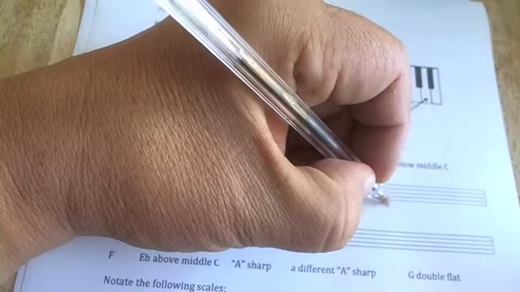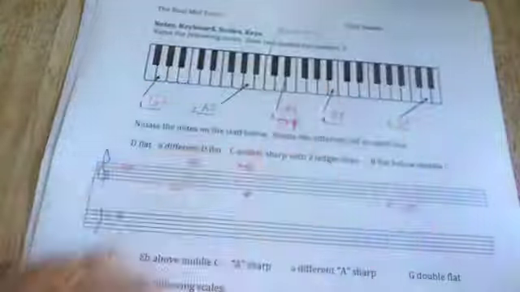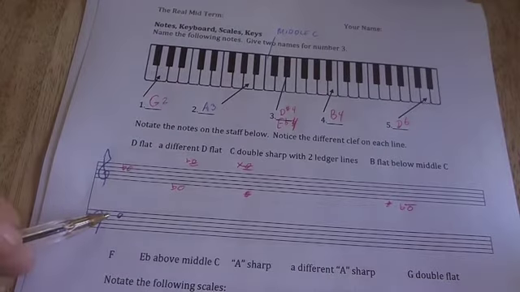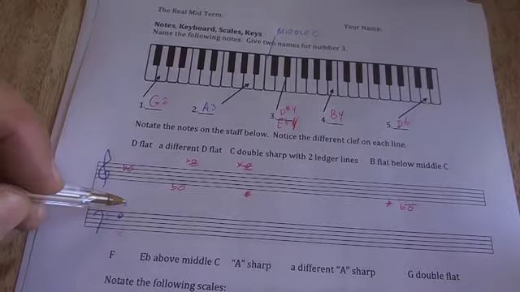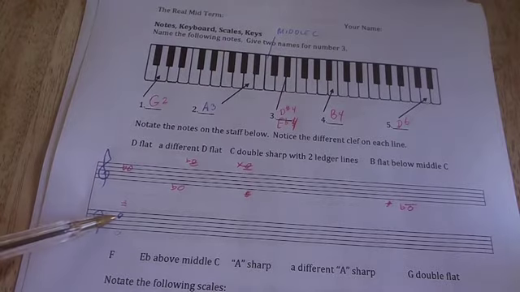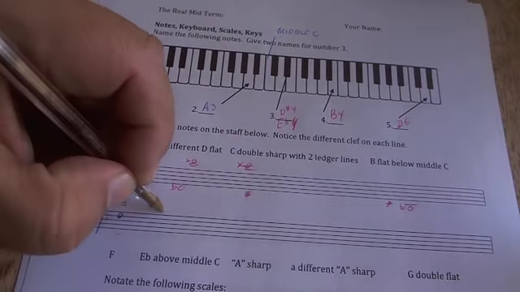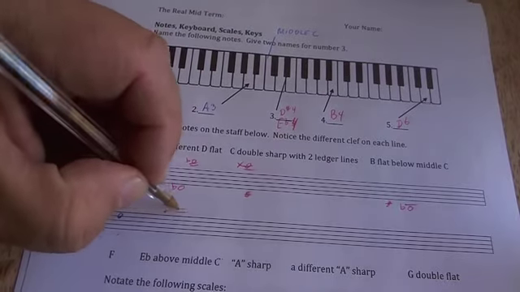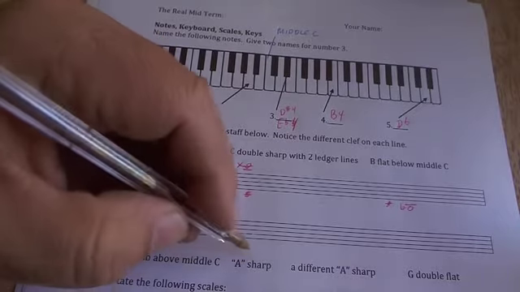B flat below middle C. Remember that that's middle C right there, right? So the B flat we're looking for is right there. Okay? F could be that F too, doesn't matter. Could be that F, doesn't matter, but this is the most likely one you do. E flat above middle C. Well, remember that middle C is right there, so your E flat right there with the flat just beside it.